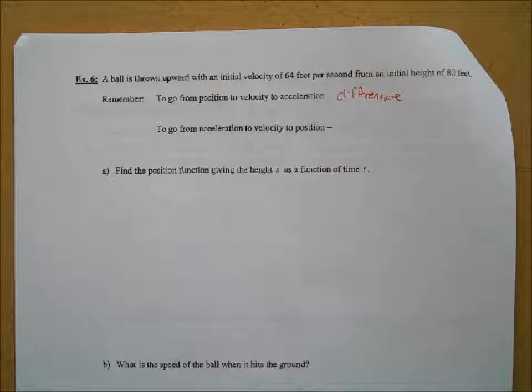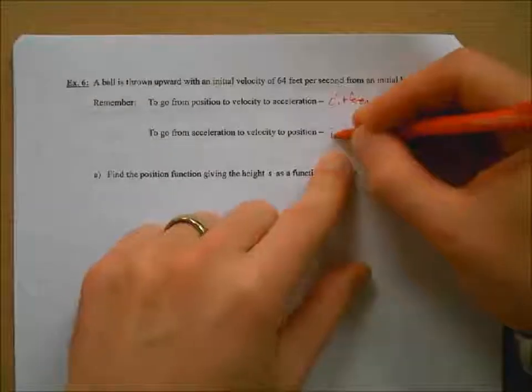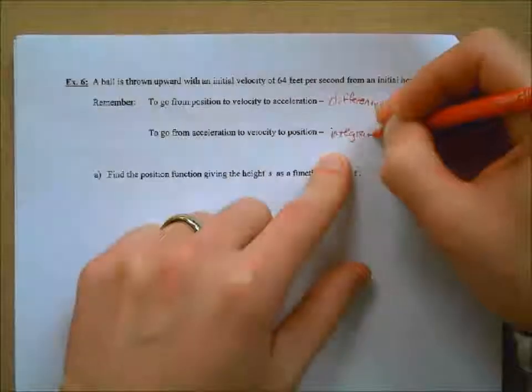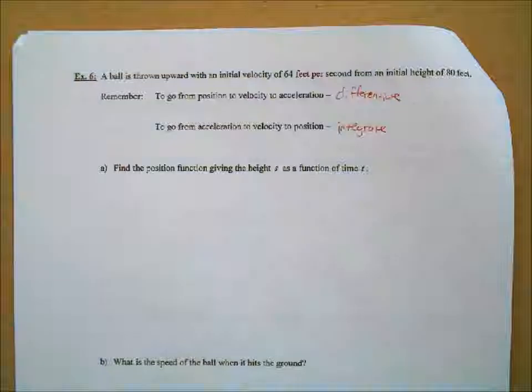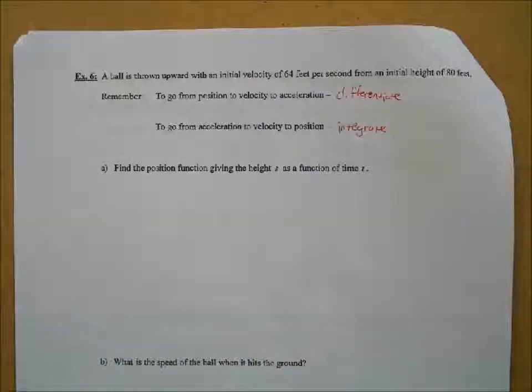So if we want to go from acceleration to velocity to position, what should we do? Integrate, exactly right. We're going to use the inverse. So that is how we will be using integration in these problems, right? We're going to be using it to go backwards. All right, so letter A asks us to find the position function, giving the height s as a function of time t.